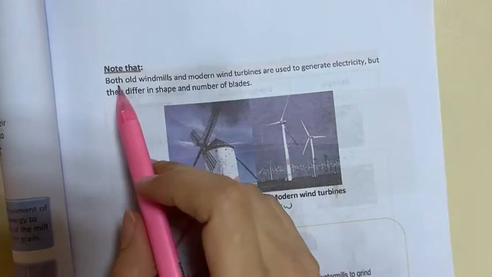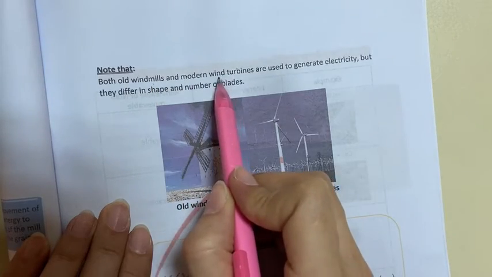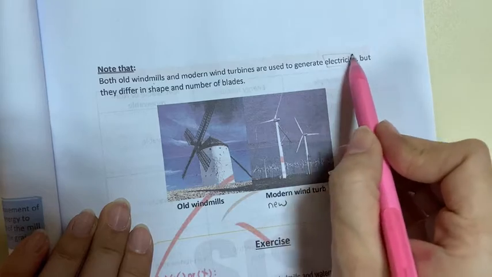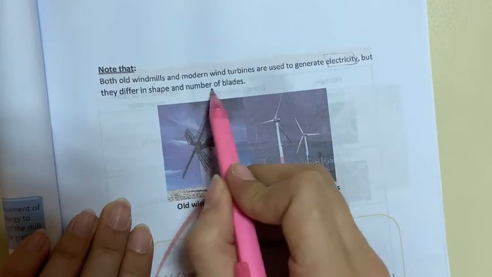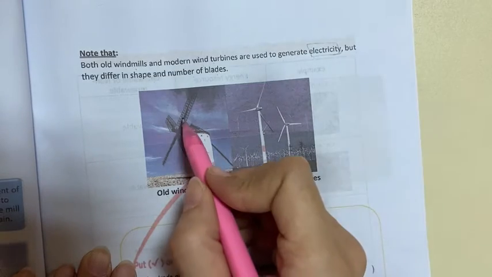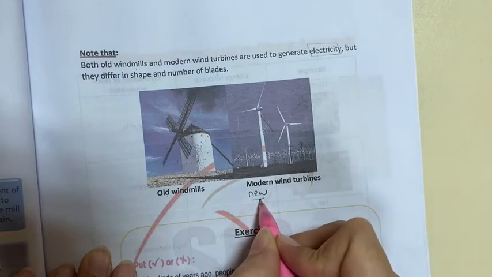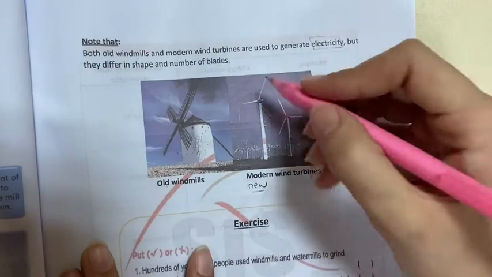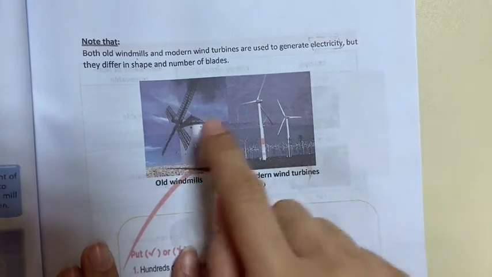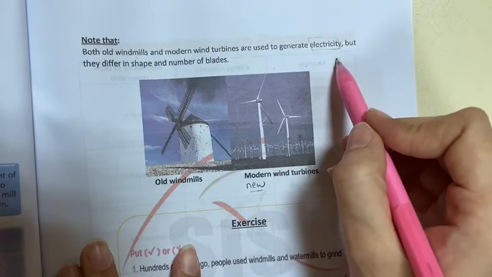Okay, you have to note that both old windmills and modern windmills or turbines are used to generate electricity, but they differ in shape and number of blades. Like here, the old windmills have 4 blades, and the modern windmills or new windmills or turbines have 3 blades. So they are different in the number of blades, but both of them are used to generate electricity.